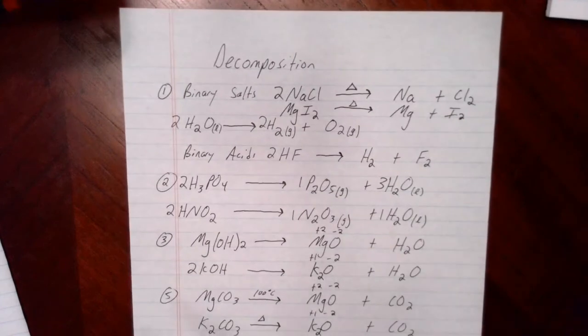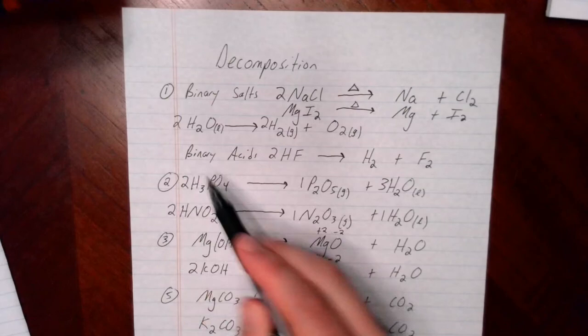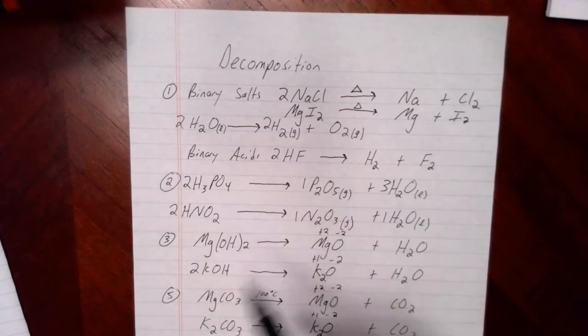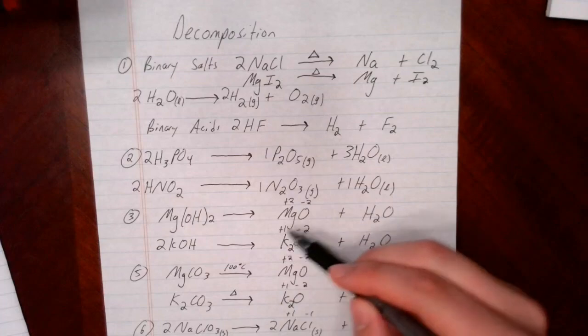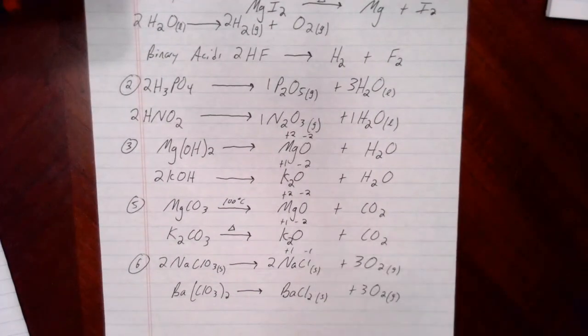Again, just as you don't forget to use the polyatomic ion chart when you form an oxyacid, don't forget to use the polyatomic ion chart when you decompose an oxyacid. Okay. Trying to think if there's anything else. One other thing, don't forget if you have an ionic compound, go back and double check your charges. Okay, don't write KO. Go back and actually write +1, -2. Go back and cross the charges and make sure you're good there.